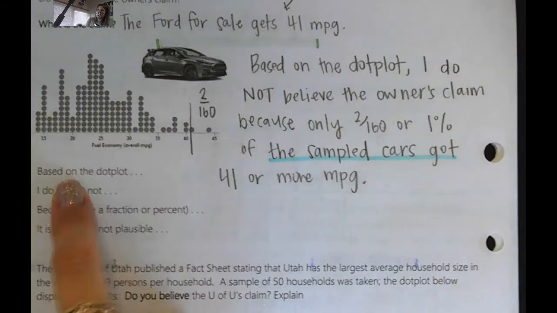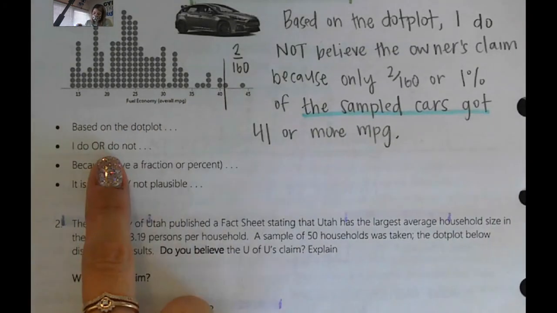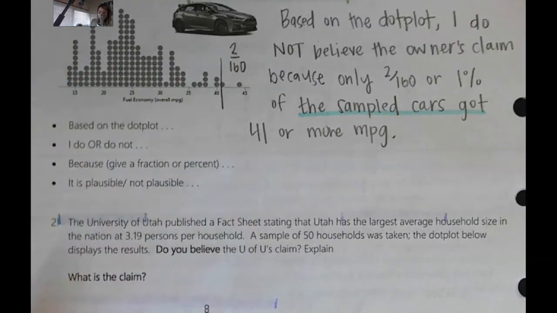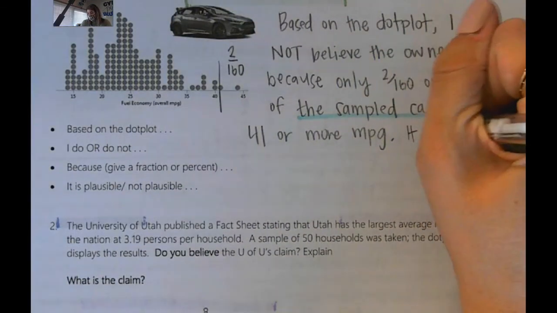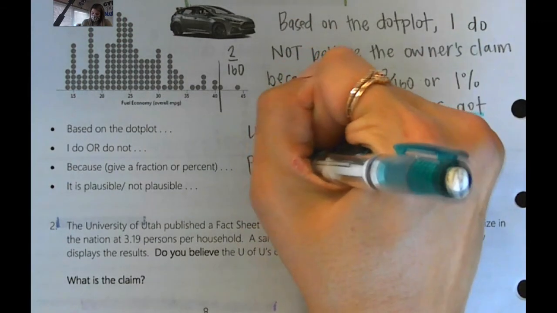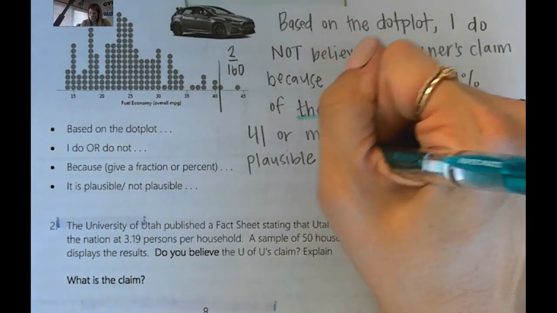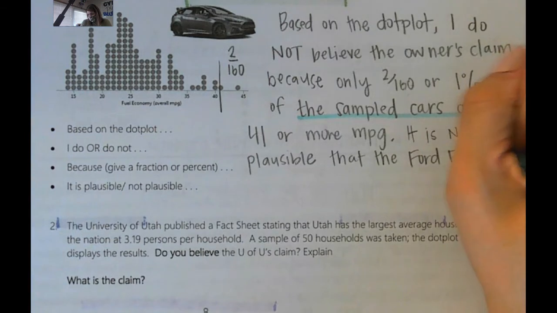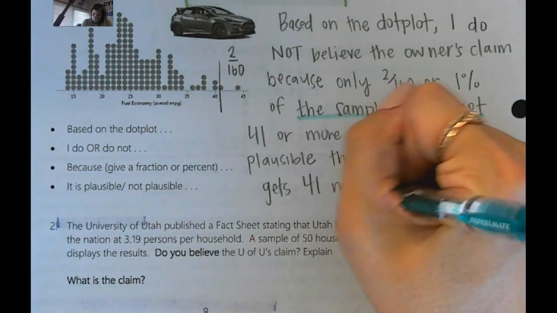So let's make sure we're hitting all of our bullet points. Based on the dot plot, I do or do not, because, and now we end with a sentence that says it is plausible or it is not plausible. It is not plausible that the Ford Focus gets 41 miles per gallon.